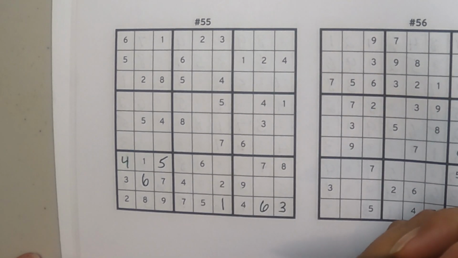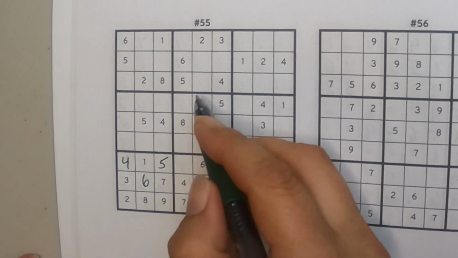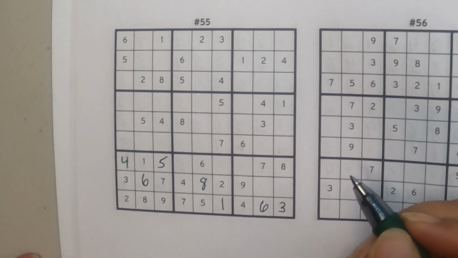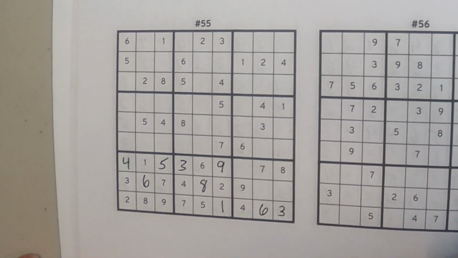For this box, we're missing 3, 8, and 9. We've got an 8 covering both of these boxes, so our 8 has to be here. 3 here, so 9, 3.